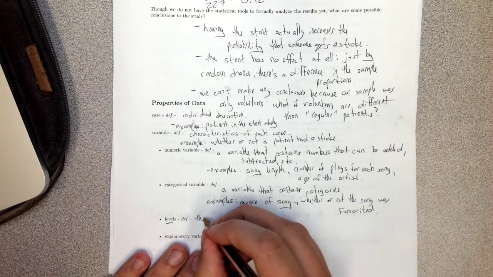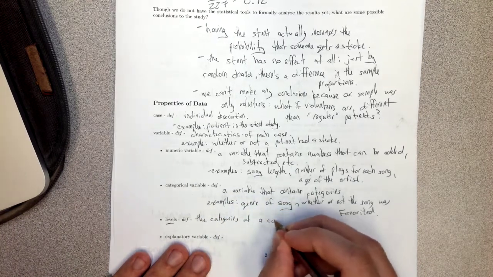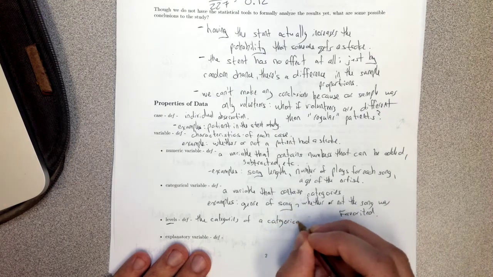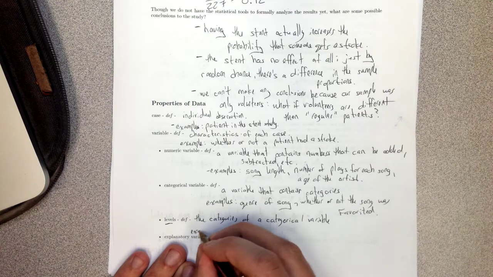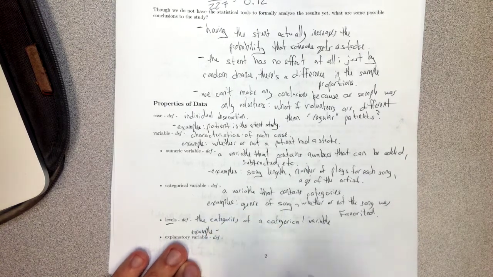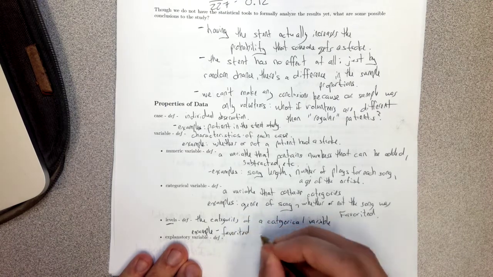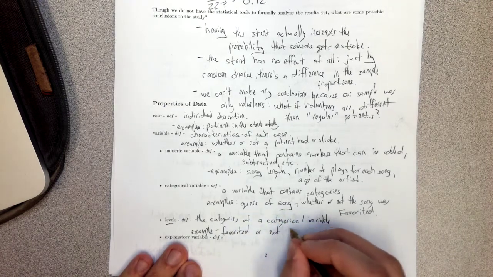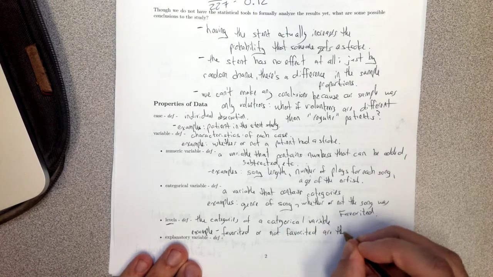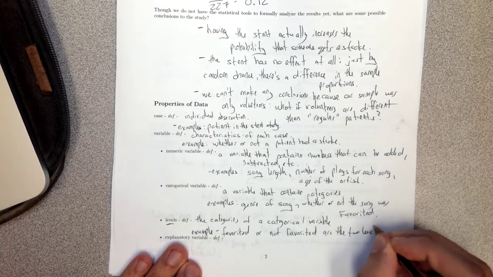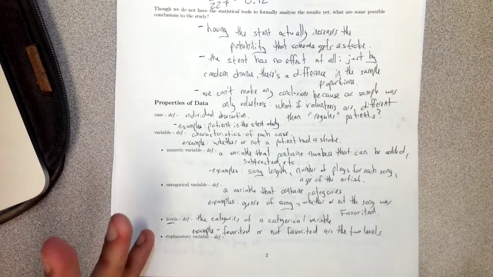Levels we're just defining as the categories of a categorical variable. Like in our previous example, favorited or not favorited are the two levels. There could just be two levels, or in the case of genre, there could be many different levels.